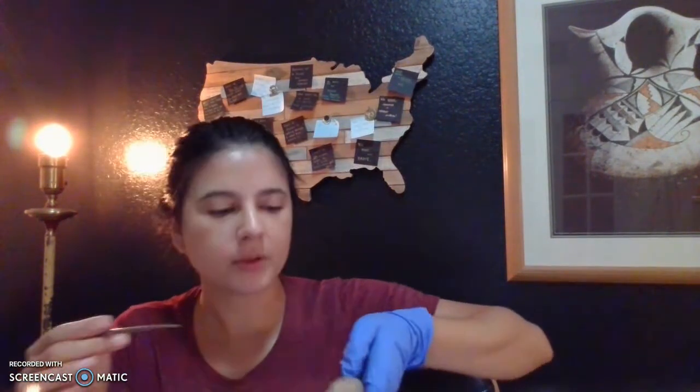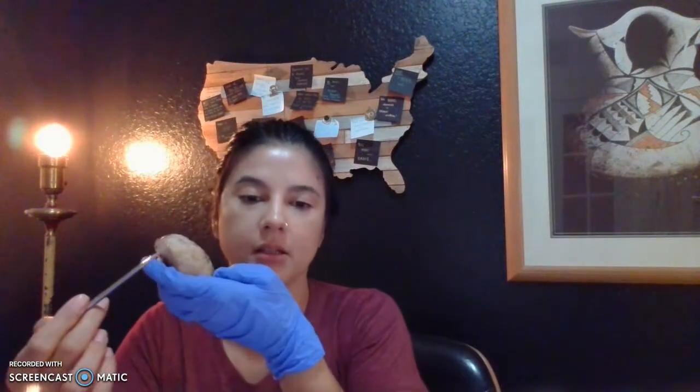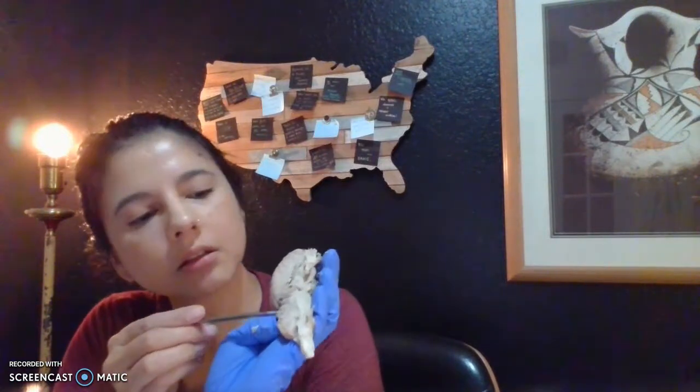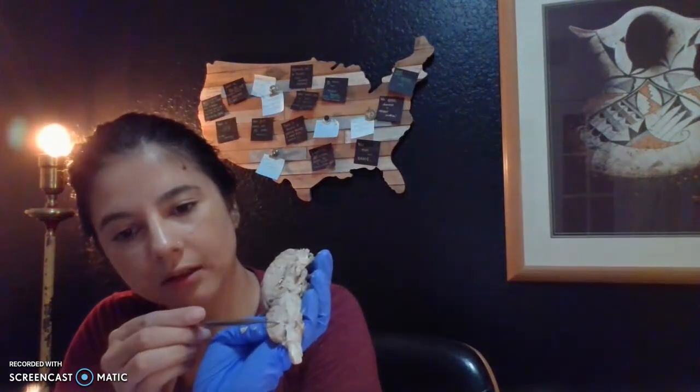The cerebral cortex is lining the thin layer here. White matter can be seen right there. And then the meninges is what we cut off.